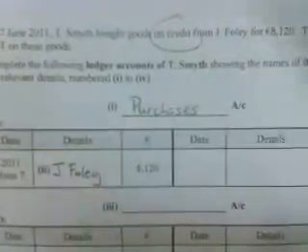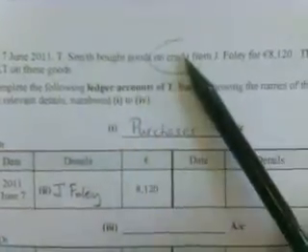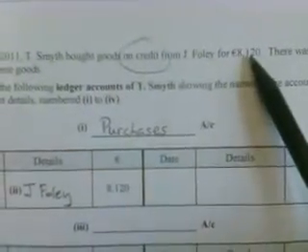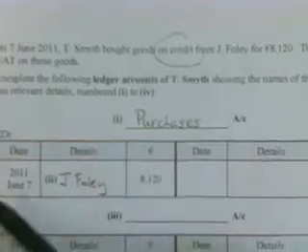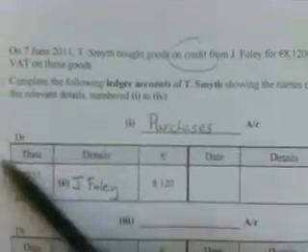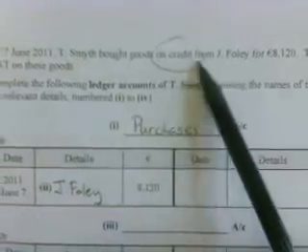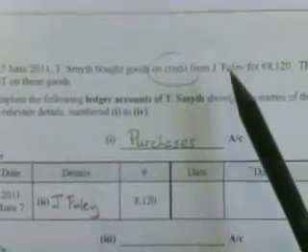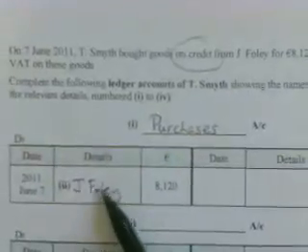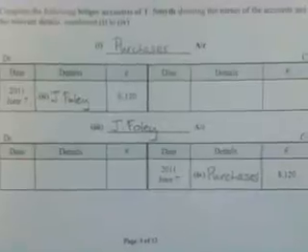So just to fill in the first one here, remember that T. Smith bought goods on credit from J. Foley for this amount. So the purchases account would be debited. The goods would have come in, so this is the receiving side of the purchases account. So it's purchases, because you did buy the goods on credit, but you name the person from whom the goods were bought. So it's J. Foley here. Some people put in creditor here, and then the amount is filled in.